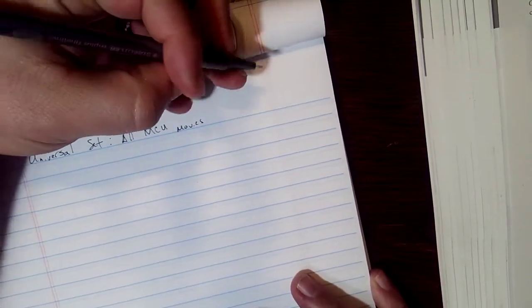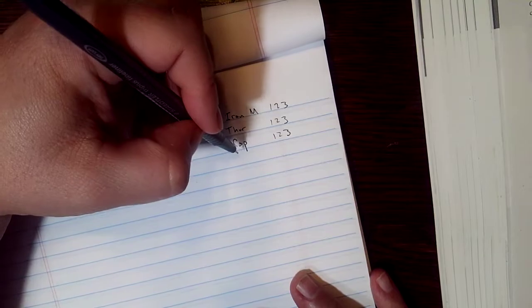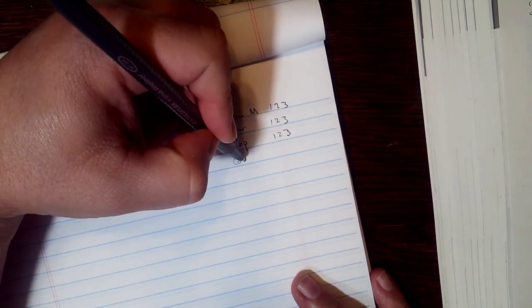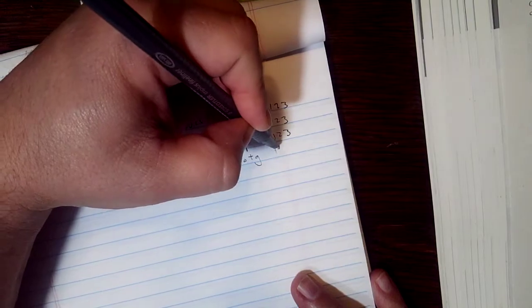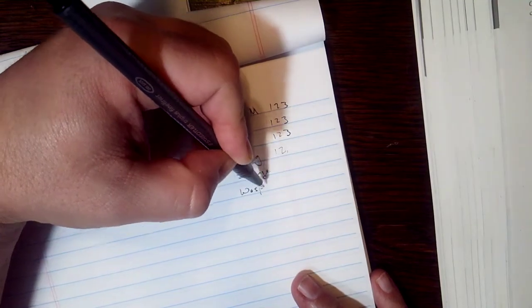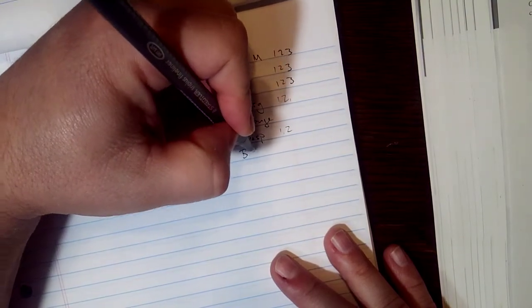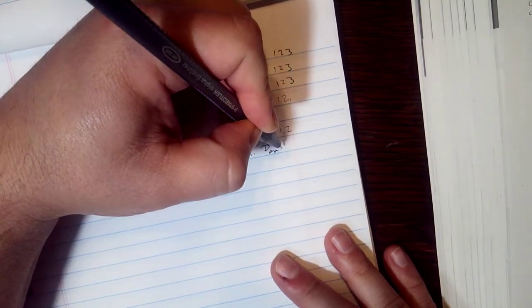Let's see. You know what? We're just going to list them all out. All right, we got Iron Man 1, 2, 3, Thor 1, 2, 3, Cap 1, 2, 3. Okay, and then we've got GOTG, Guardians of the Galaxy 1 and 2. Strange, Wasp, because she's better, 1 and 2. We have Black Panther. Got Black Panther. I'm sure I'm missing some.